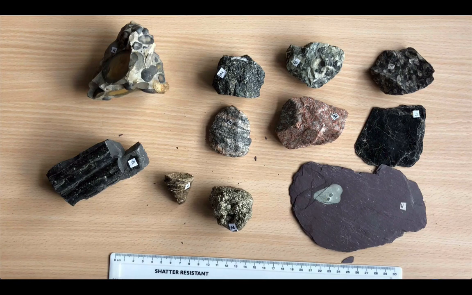So those are the materials that we need to try and organise. How could you group some of these together? How can you tell them apart? What do you think they might be? Have a go at that now.